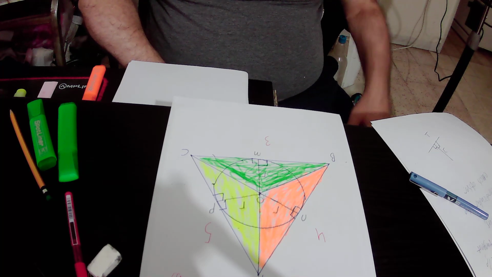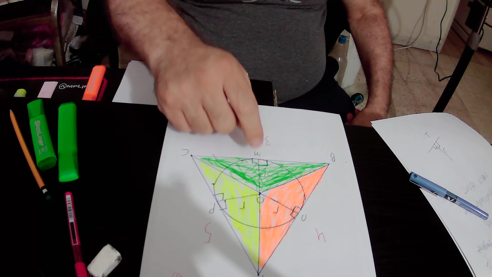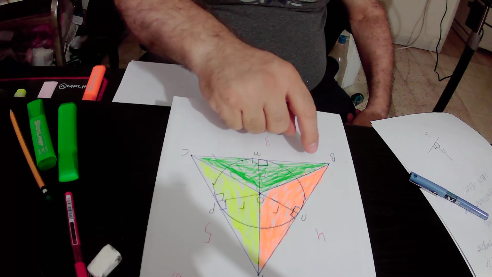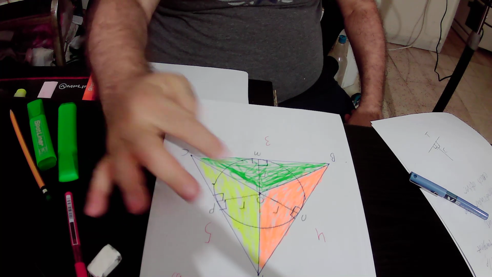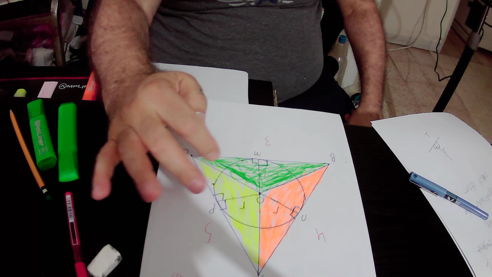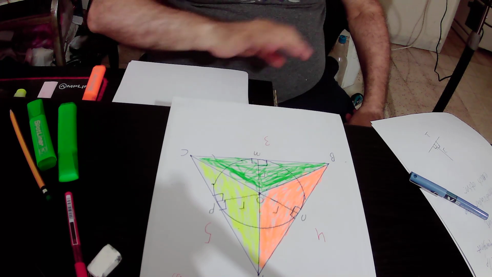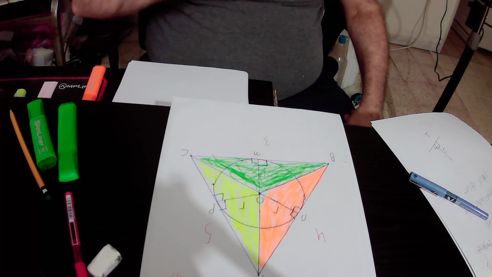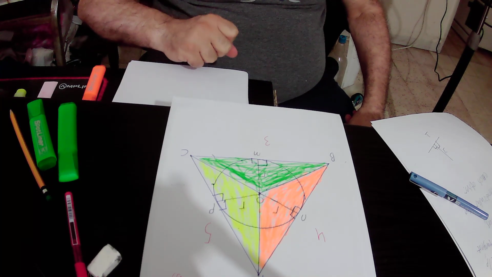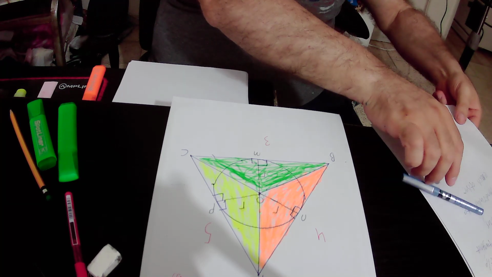Okay, in the next step, we connected points O and B together by a straight line, and we also connected points O and C together by a straight line. And we created the green triangle. The green triangle is triangle BOC.